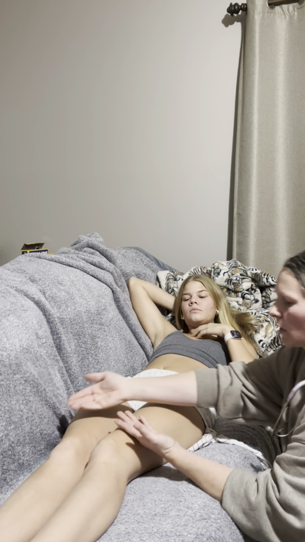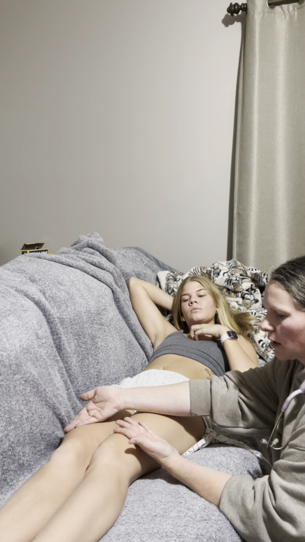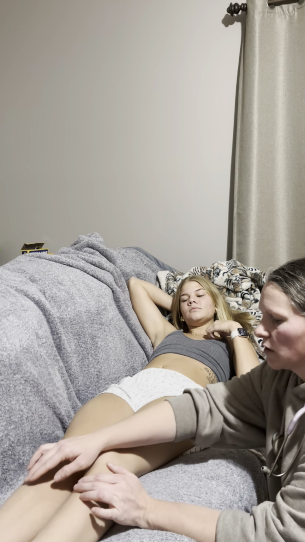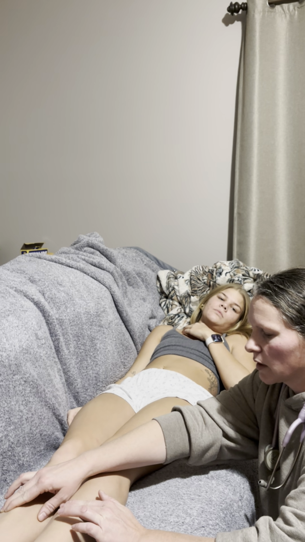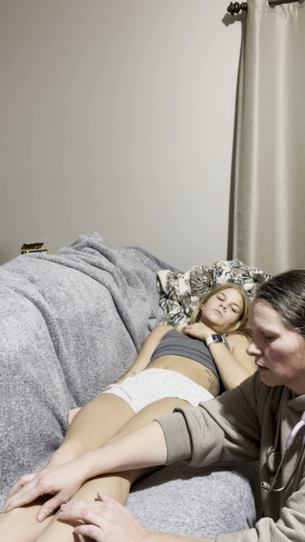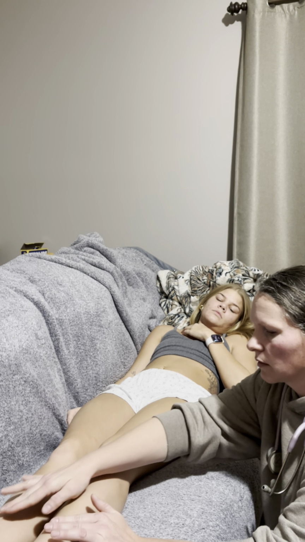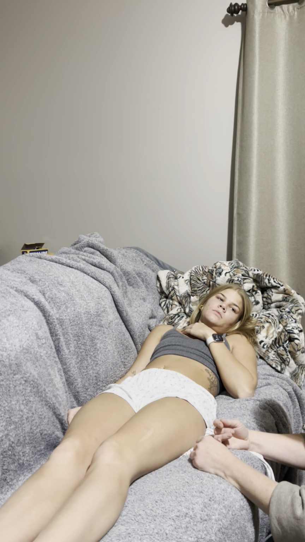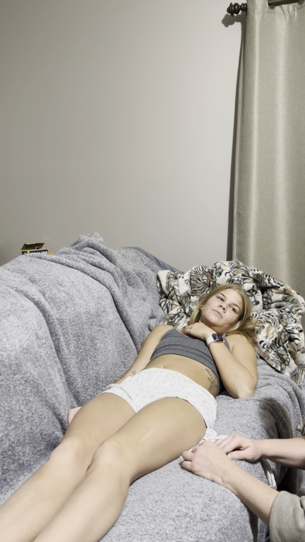No abnormality. The color is pink. Temperature is warm. No pitting edema. We'll go ahead and check 10 seconds. 1, 2. And perfect. So yeah, no pitting edema. No abnormalities noted. The blood flow is good.